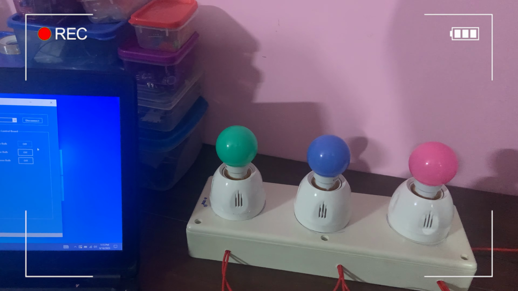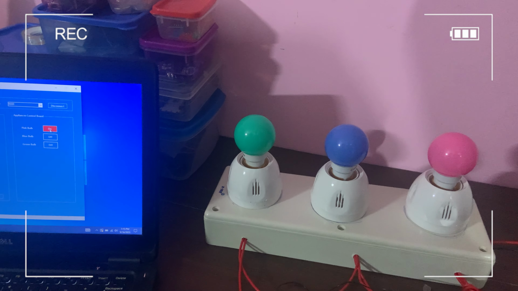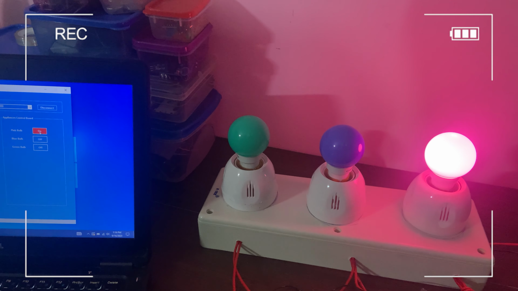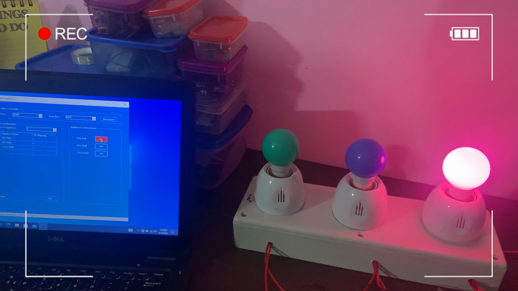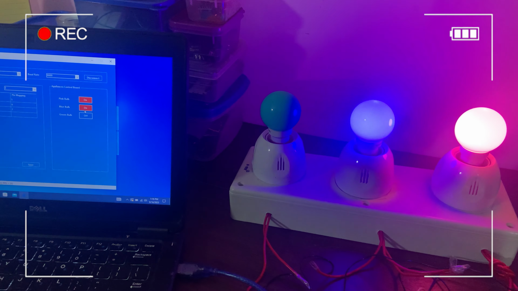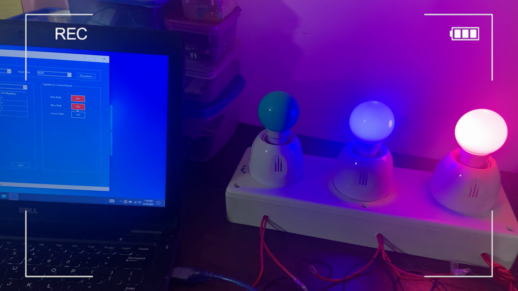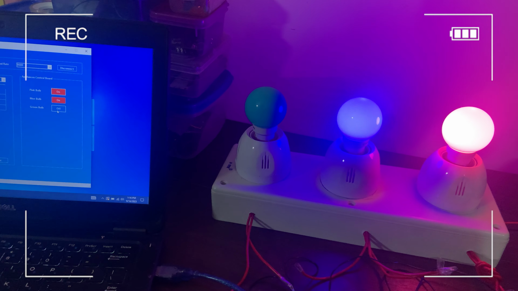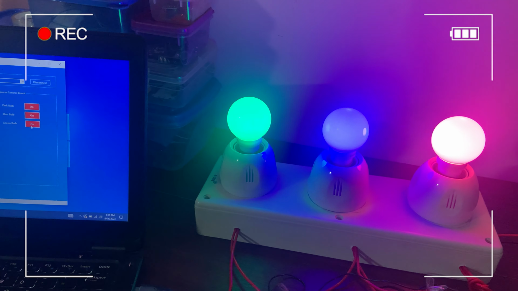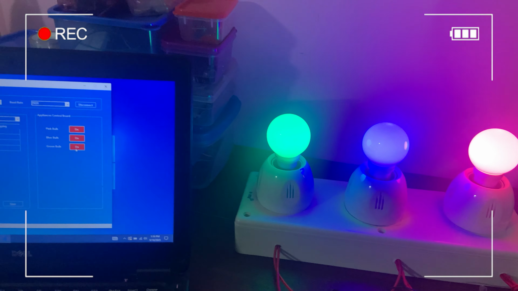So let me just turn on the pink bulb, and here you go. So you can see, guys, now let me turn on the blue bulb. Perfect. Now I'm going to turn on green, and here is the green. So guys, you can see how it's working.